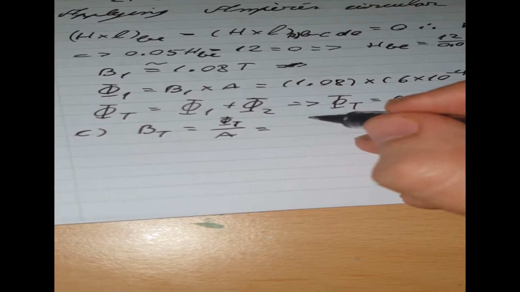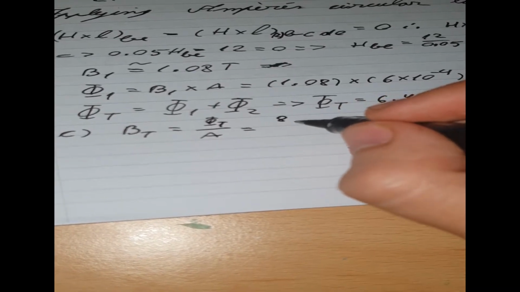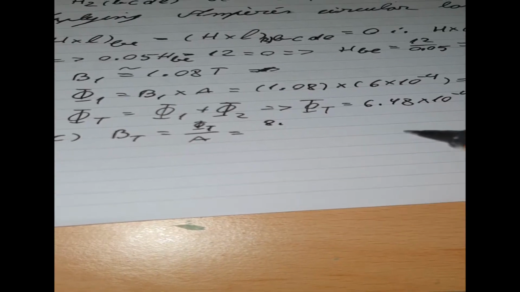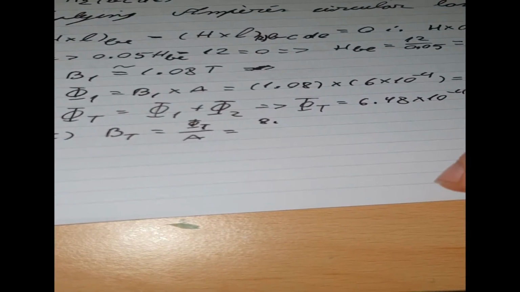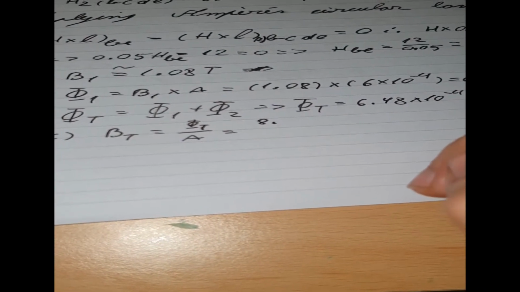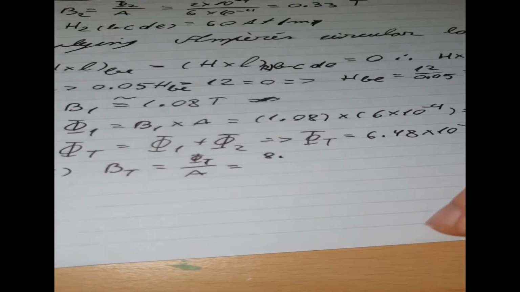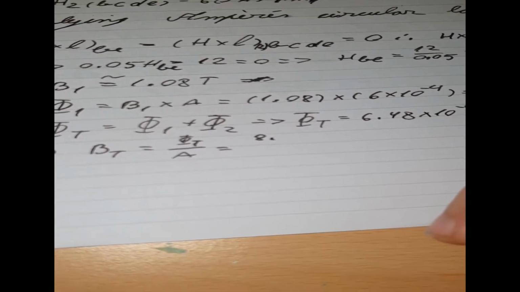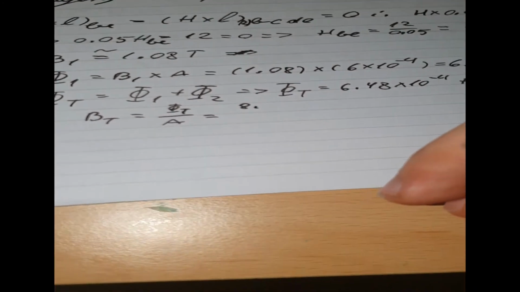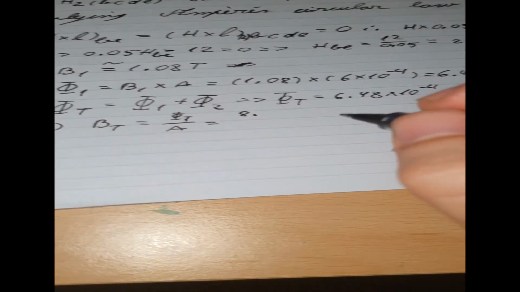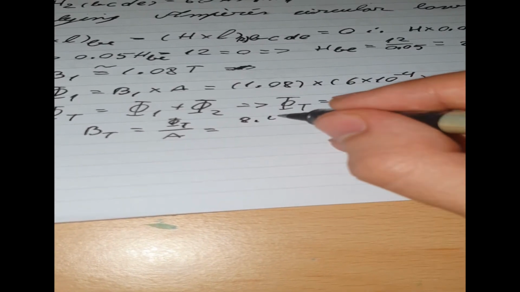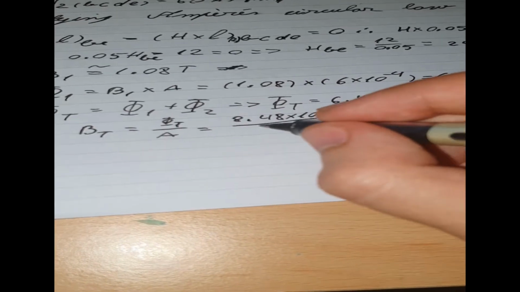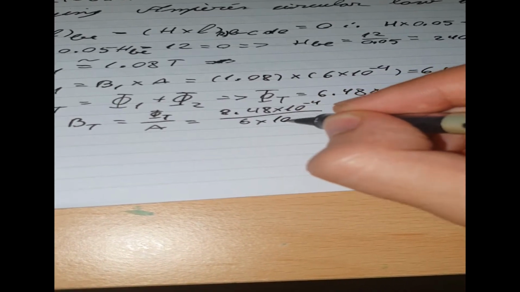And that will be equal with 8 point, wait a second, let me check something. Yeah, I by mistake wrote the wrong values in my solution paper, so we'll have to calculate this on the fly. Okay, so that'll be 8.48 times 10 to the minus 4 divided by 6 times 10 to the minus 4.